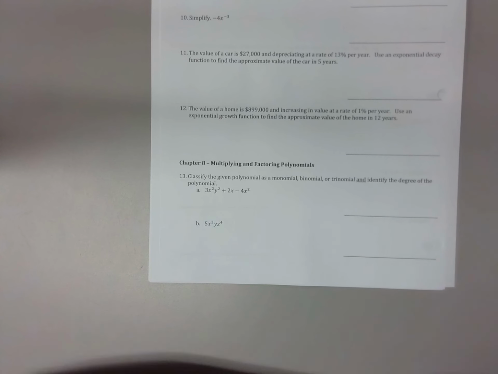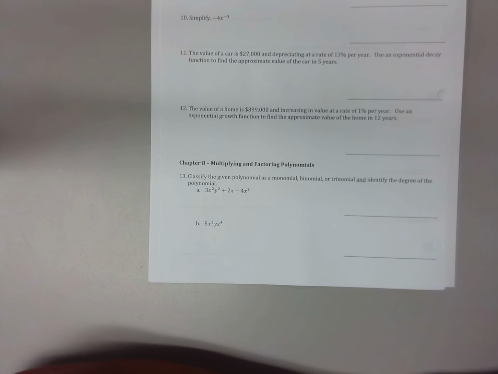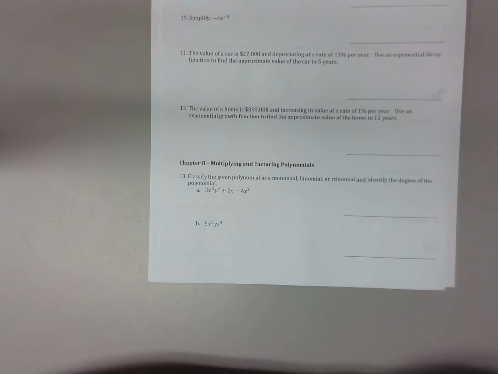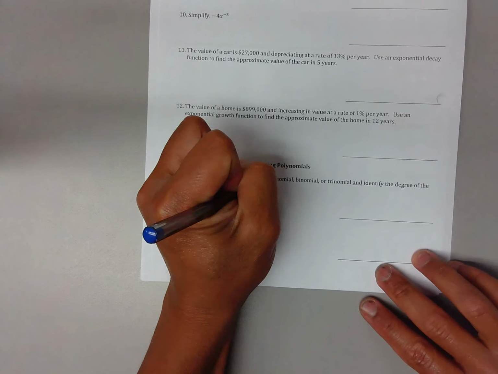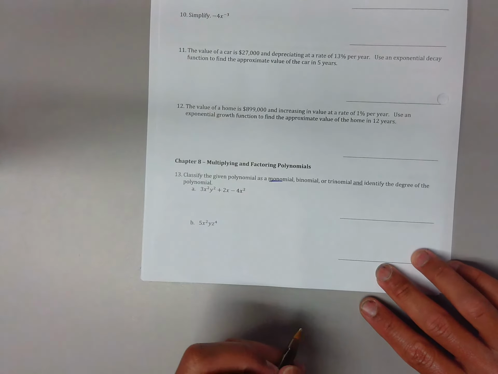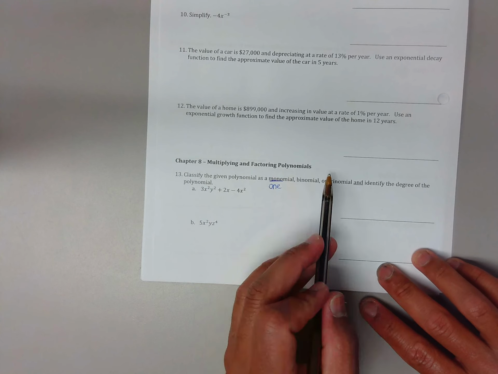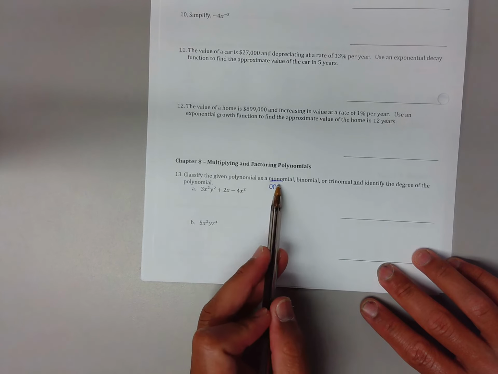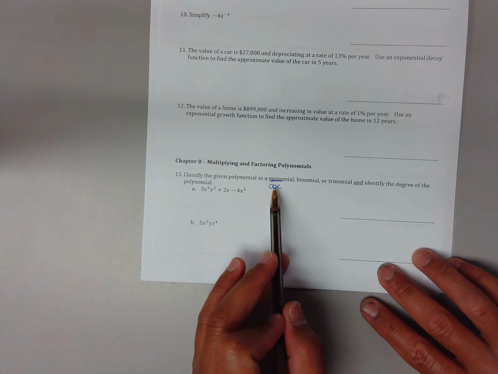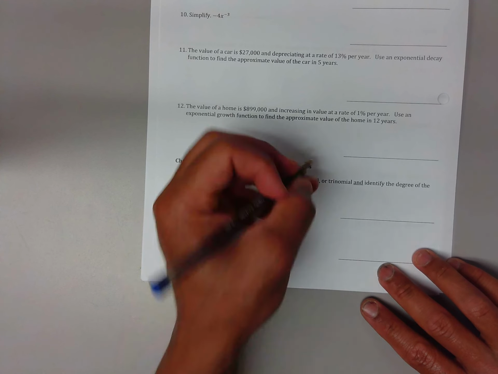All right, let's take a look at this. Chapter number 8, multiplying and factoring polynomials. Right, so classify the given polynomial as a monomial. If you guys remember, mono prefix means 1. So polynomials means many terms, but each of these we can classify as monomial.